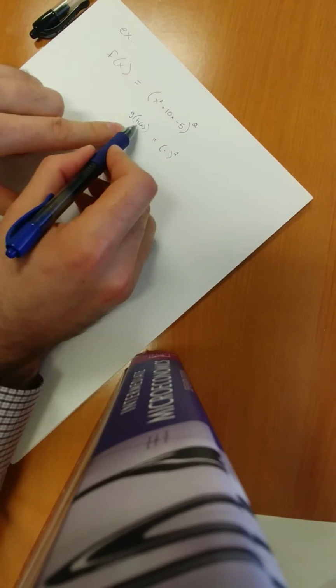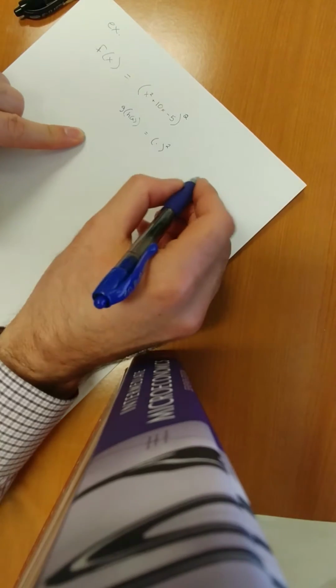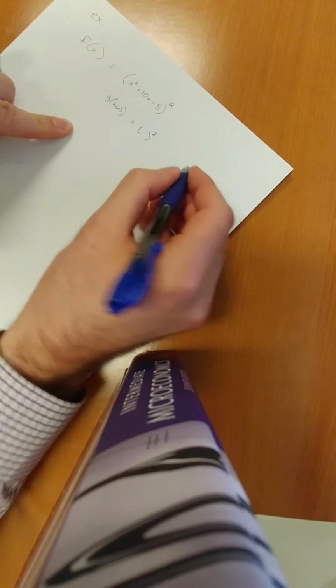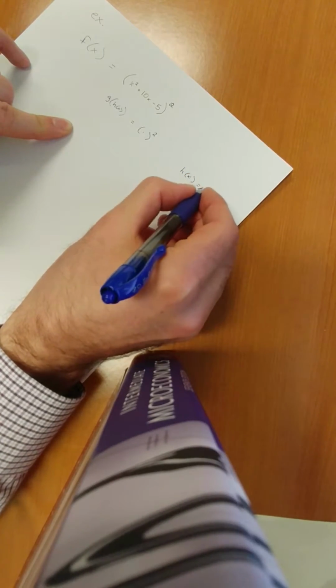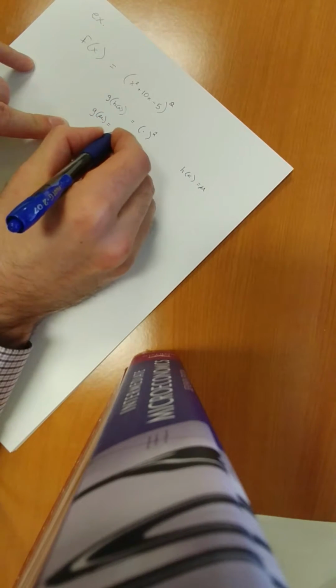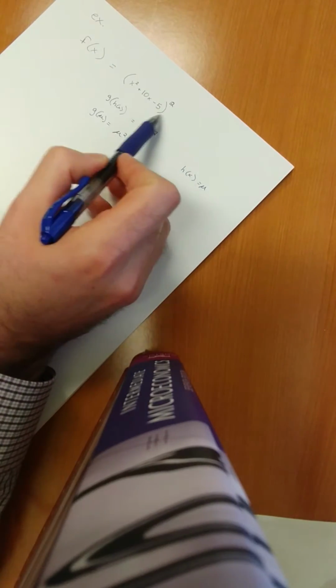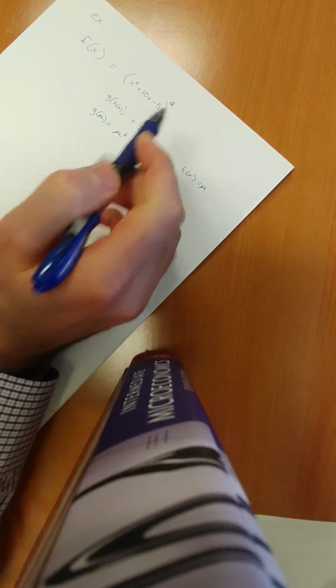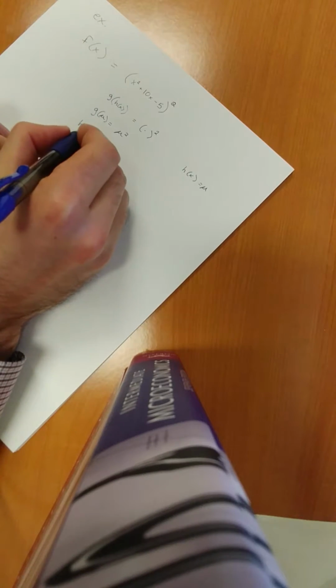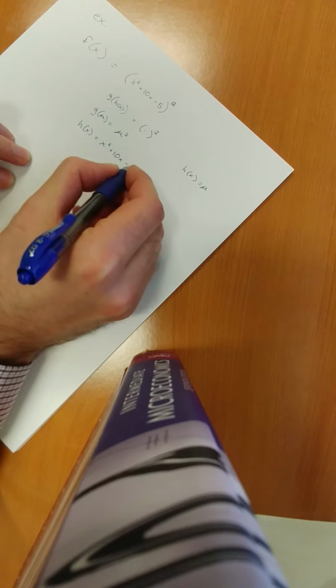So let's say I just replaced h of x with some generic letter like I did before, mu. So then it's g of mu equals mu squared. So the g function is this outer function, this squared function. H of x is equal to this, x squared plus 10x minus 5.